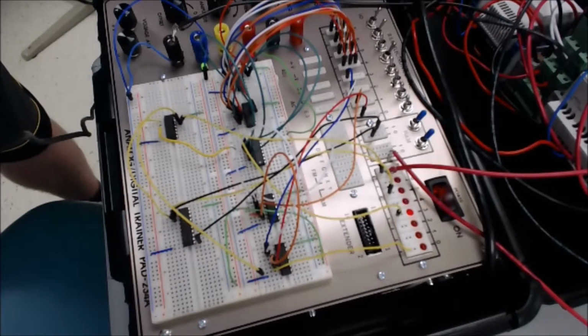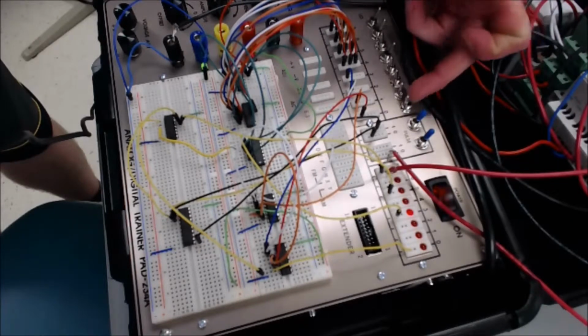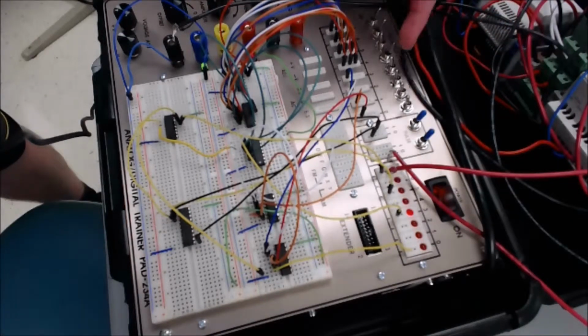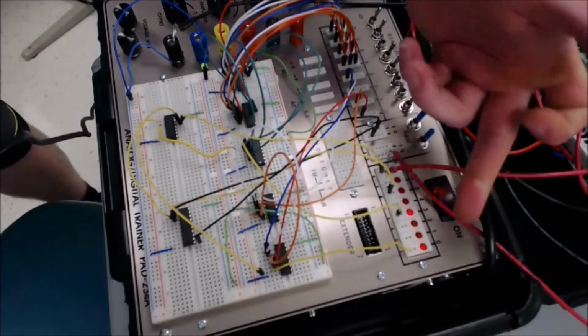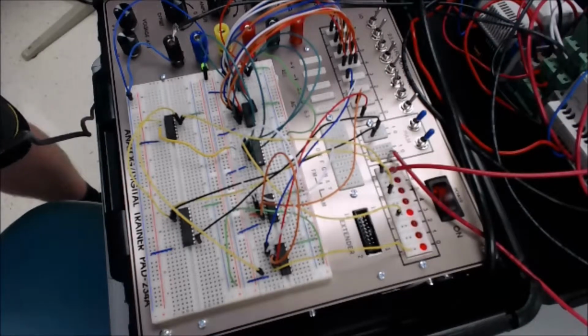Now, the second condition is the 2 specific keys. It needs to be this key right here, which is this switch, and this one right here. So these are the 2 keys, and when this condition is met, that output LED also lights up.